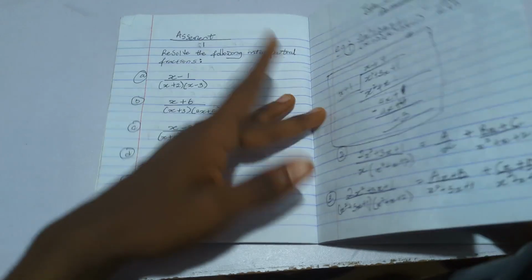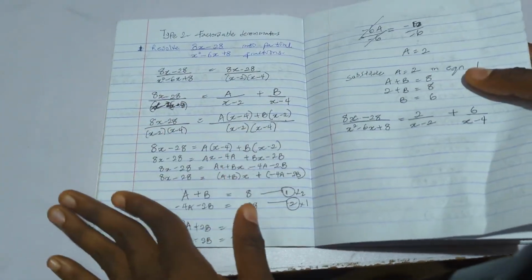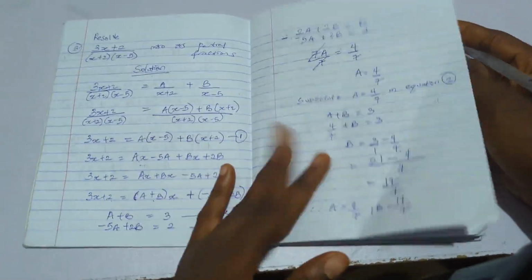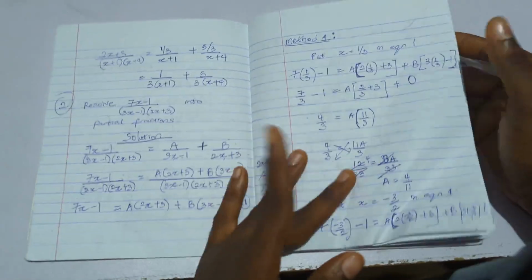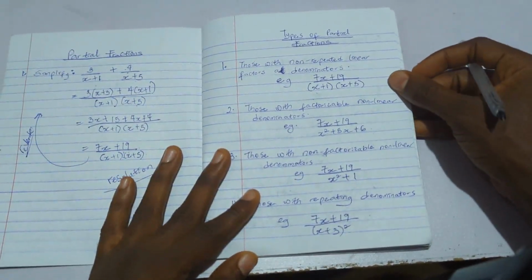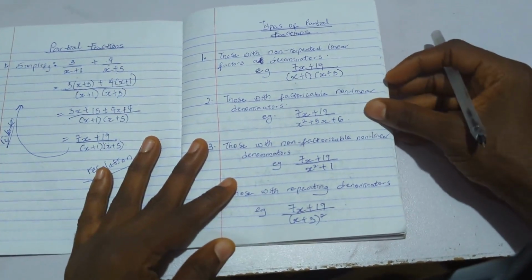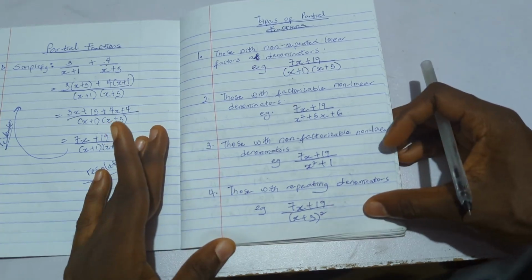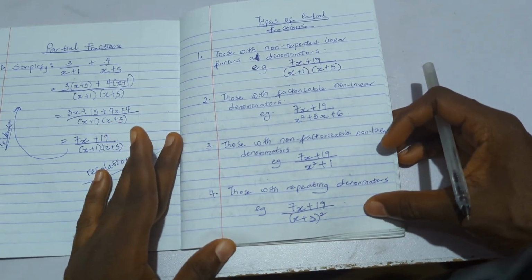Let's look back at the list of types of partial fractions that we've had. We worked with the type with non-repeated linear factors, the factorizable denominators, the non-factorizing, and now we are looking at the case with the repeating denominators.